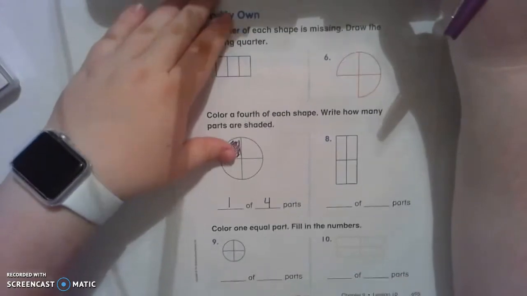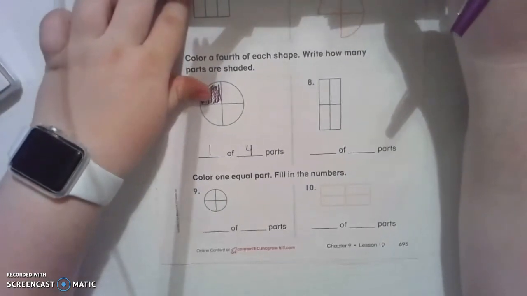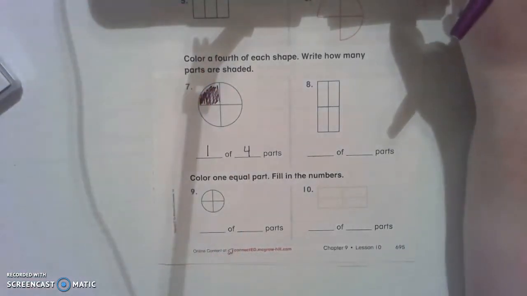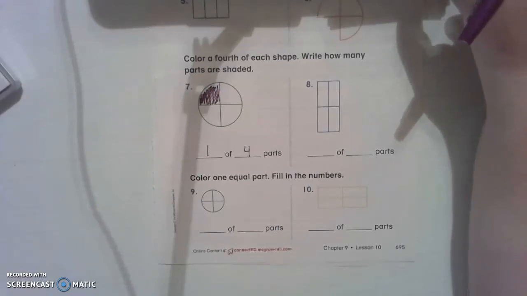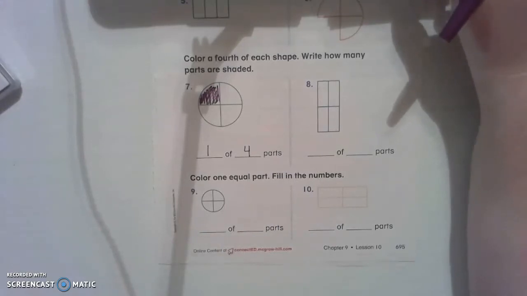Okay. Now, they want me to color 1 equal part and fill in the numbers. They want me to color 1 equal part of my circle. So 1 equal part, remember, is the same as 1/4 because all the parts are equal.